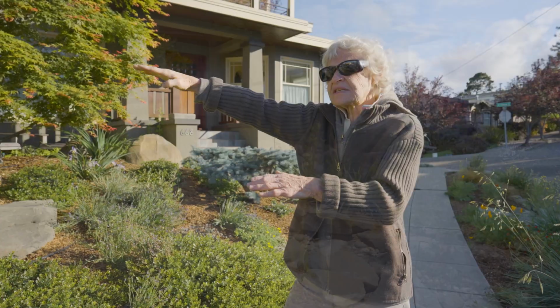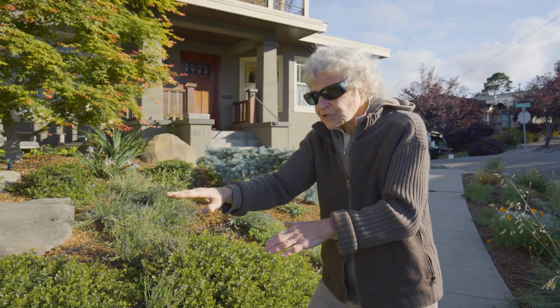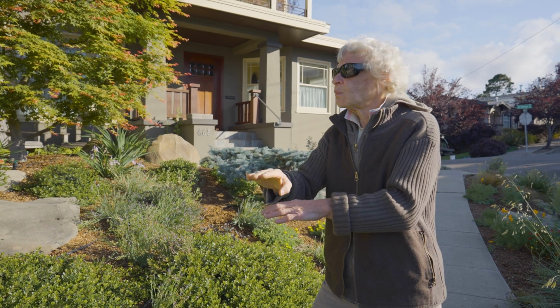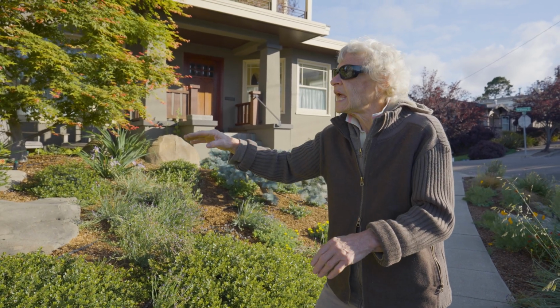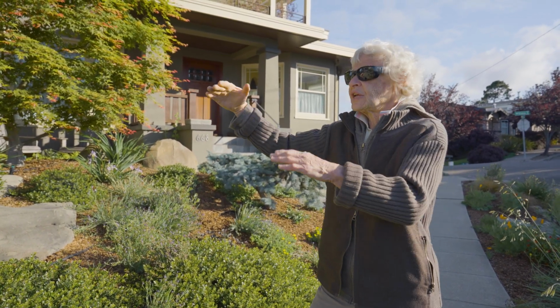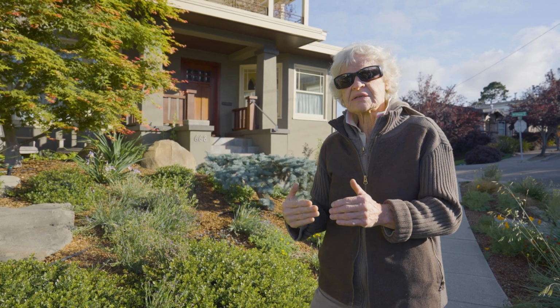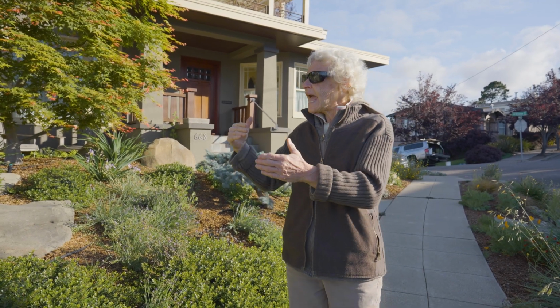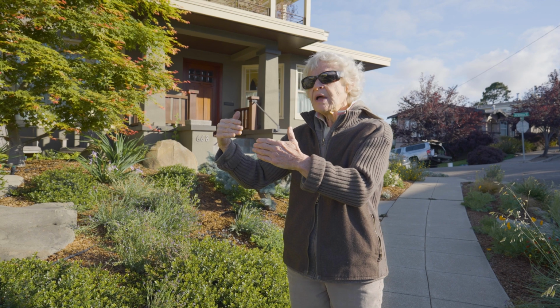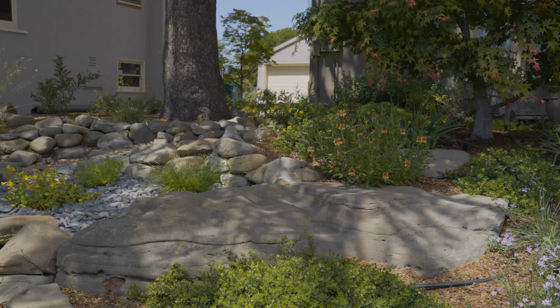And I will raise the dry creek bed, which was very shallow. There were only like one or two courses of stone. And I will build it up so that you can notice that there is indeed a dry creek bed and that there's a relationship now between this beautiful boulder through the wetlands to the dry creek bed.